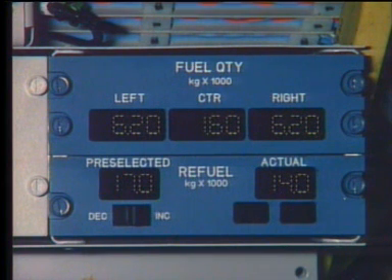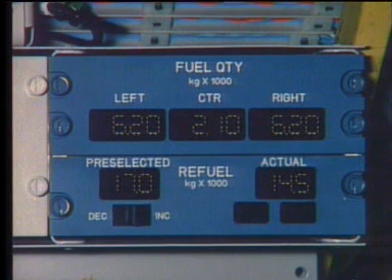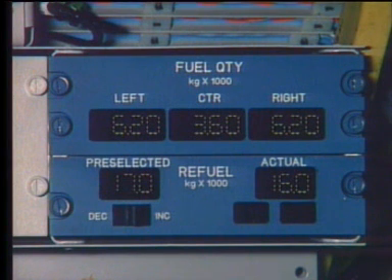The fuel stops for approximately 5 seconds near the end of the refuel operation. This lets the computer calculate accurately where to put the last of the fuel.